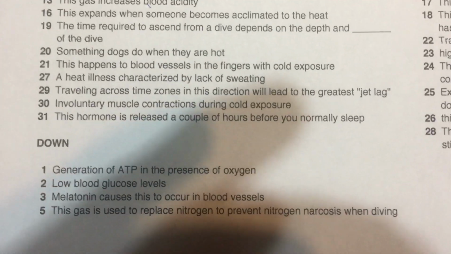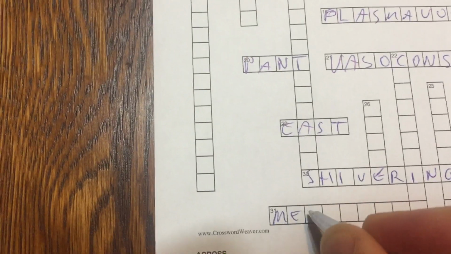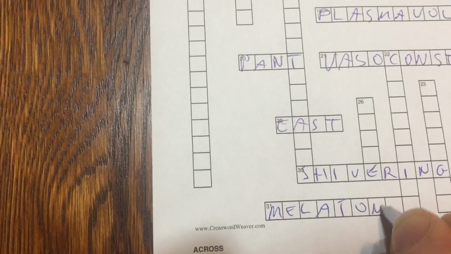And then the last one across, the 31 across, this hormone is released a couple of hours before you normally sleep. This would be melatonin. And that makes you sleepy.